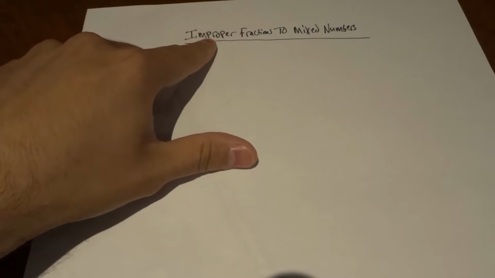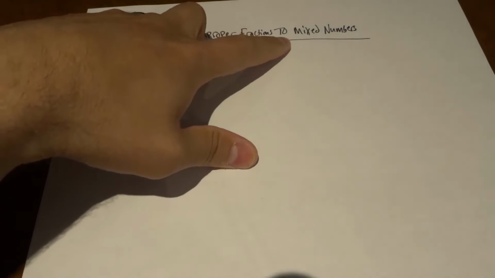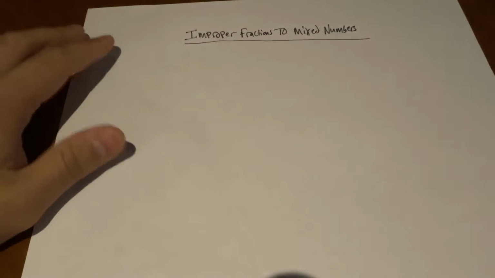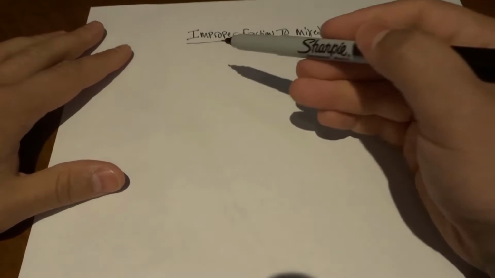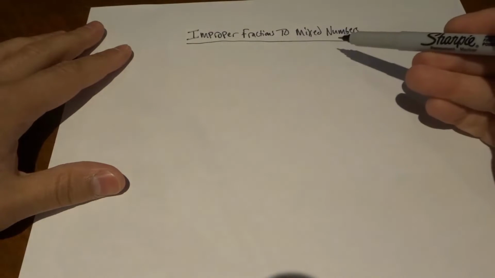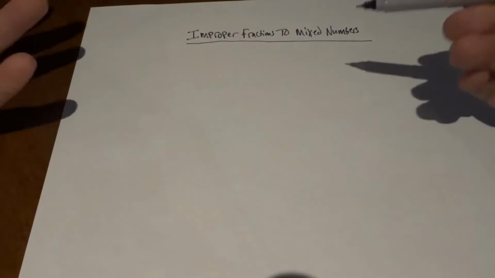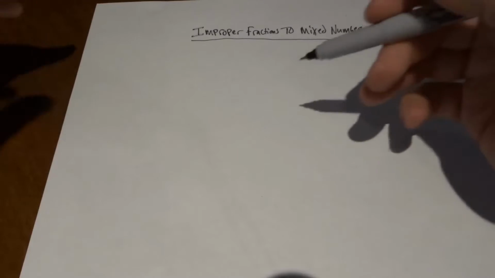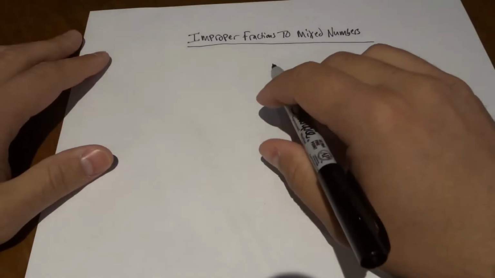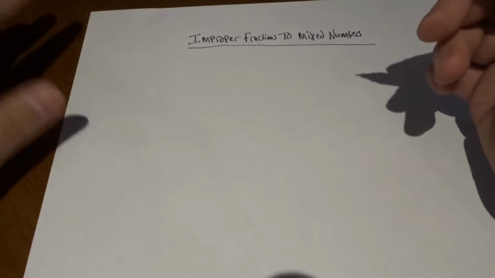Hey everybody, I'm here today with a math lesson on changing improper fractions to mixed numbers. In this video, I'll be going over the basic math steps to convert an improper fraction to a mixed number. And I'll be showing you 3 specific examples so that you'll hopefully understand how to do it by the end of this video. So we're going to start off with an improper fraction.